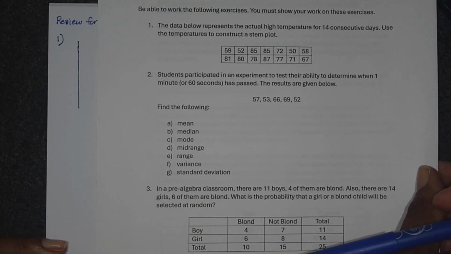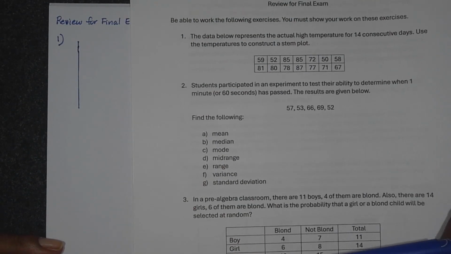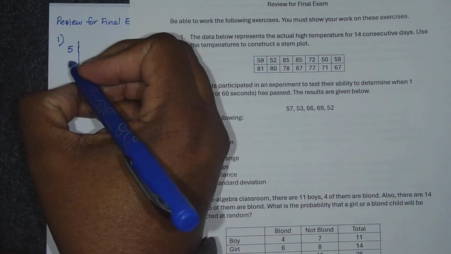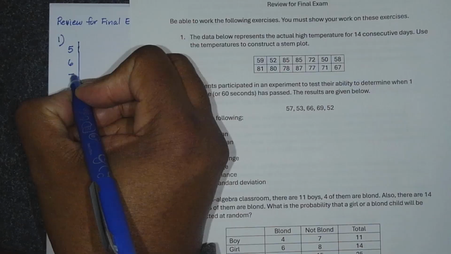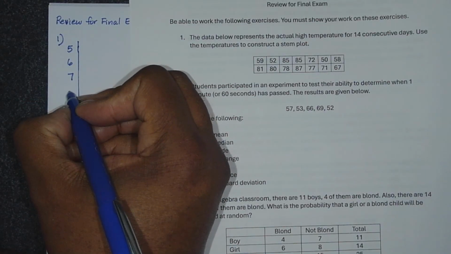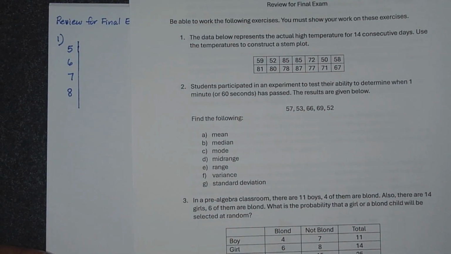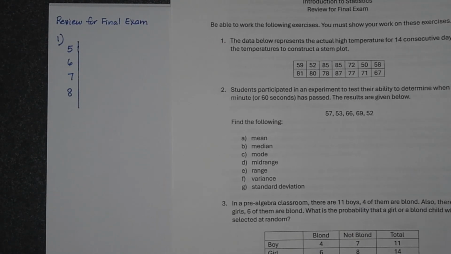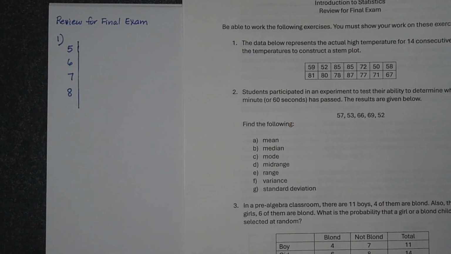So based on this, the lowest stem that I'm going to have to use is going to be for the 50s. So I'm going to start with the 5, and then 6, 7, and then 8, because I think the largest number there is 87. And then we list their leaves here. And you should have 14 leaves here on the right side of that vertical bar.